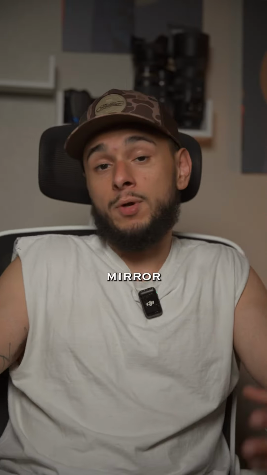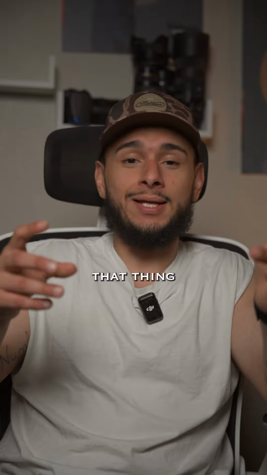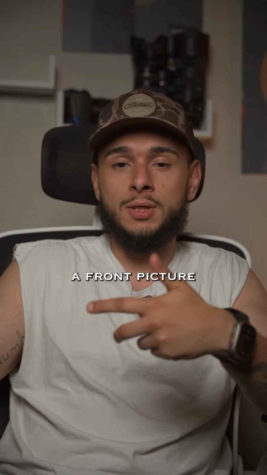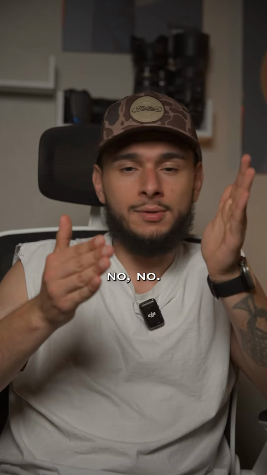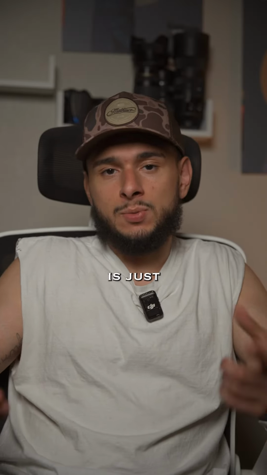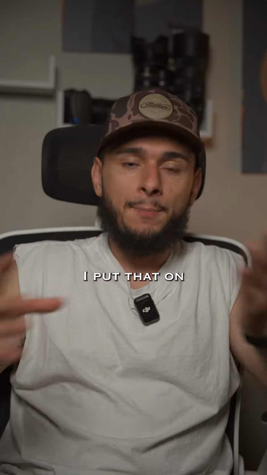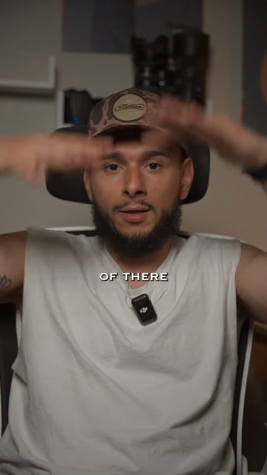Mirror front camera, when I turned that off, I looked like a freaking bozo whenever I took a front picture and it flipped my face. I was like, no. And then view outside the frame is pretty much that black space to where your camera isn't actually looking. I put that on just because I like to see what's there and beyond it.